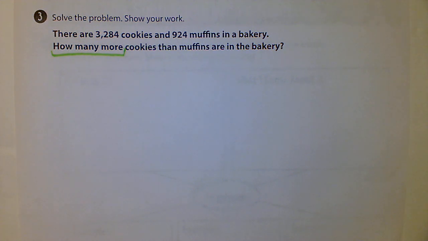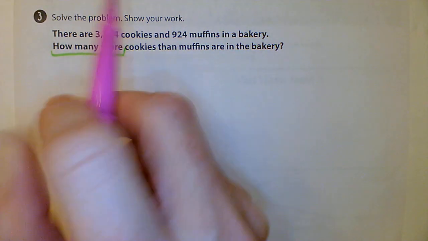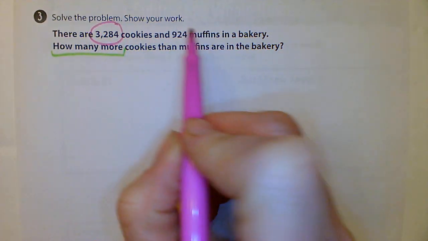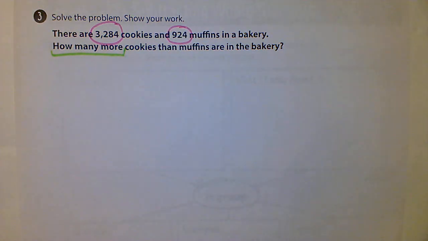And difference, or how many more, tells us we are going to be subtracting. So here, let's take a look at our important numbers that we need to use for this problem. We have 3,284 cookies, we have 924 muffins, and we need to figure out how many more cookies we have than muffins. So I'm going to use subtraction for this again.